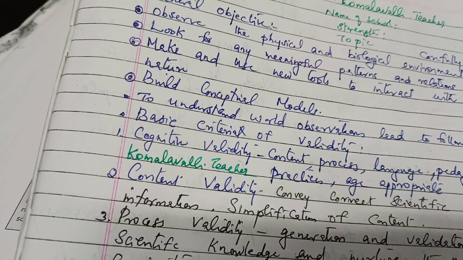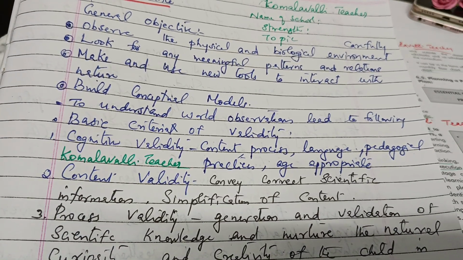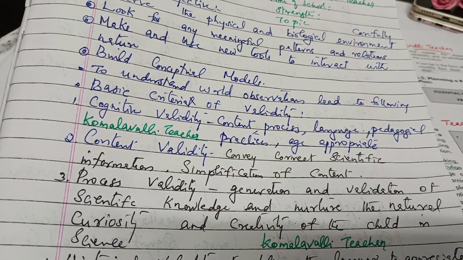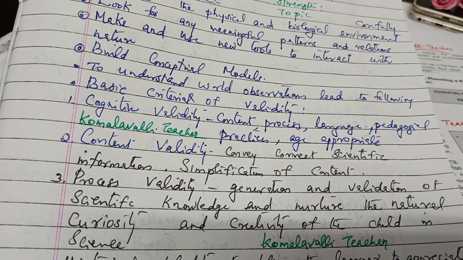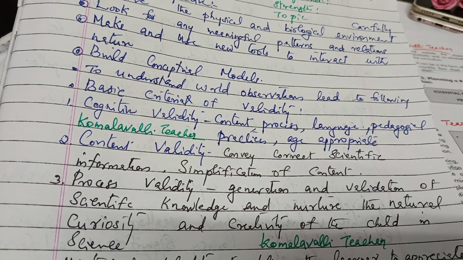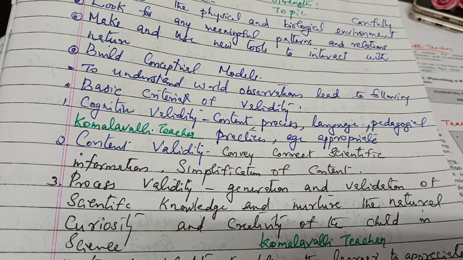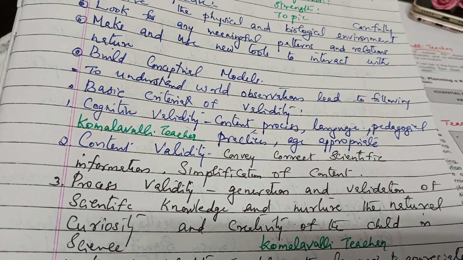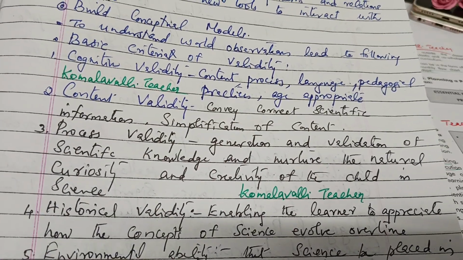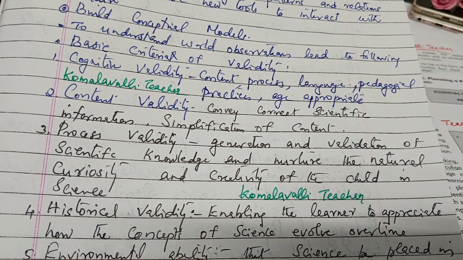Then to understand the world, observations lead to the following basic criteria of validity. What are the basic criteria? Cognitive validity: content, process, language, pedagogical practices, age appropriate. Then content validity means conveying correct scientific information, simplification of content. Yes, we have to convey the correct information without mistakes. Updated scientific information should be conveyed to the children. And simplification of content, as children are not in a position to understand, it should be simplified. Then process validity: generation and validation of scientific knowledge, and nurturing the natural curiosity and creativity of the child in science.